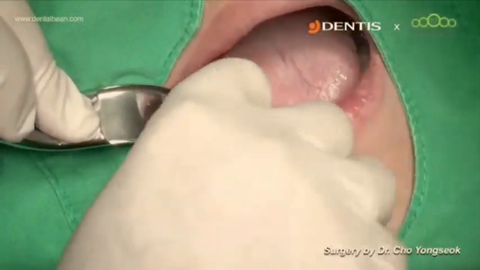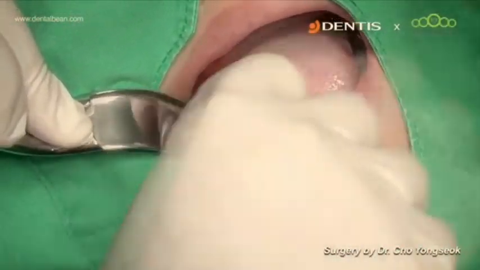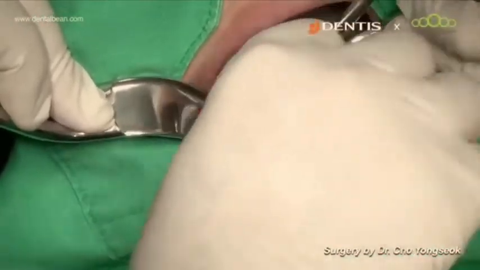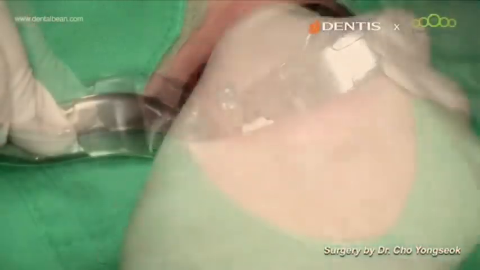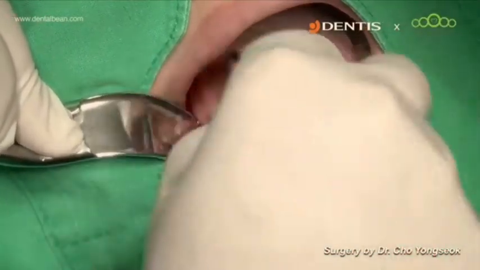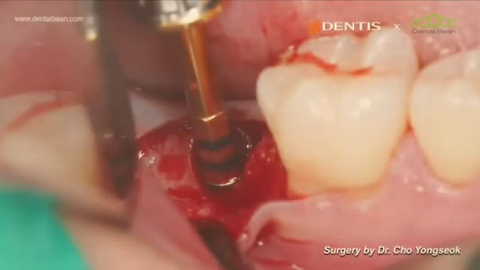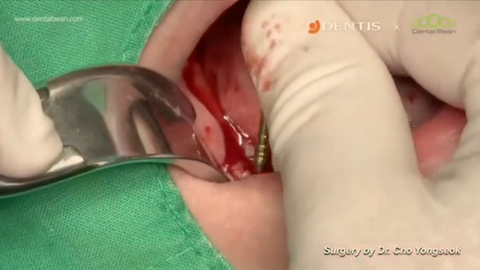The feeling is very nice when I place an XL implant because of the very sharp thread and good self-tapping ability. I can easily insert it and get strong primary stability.